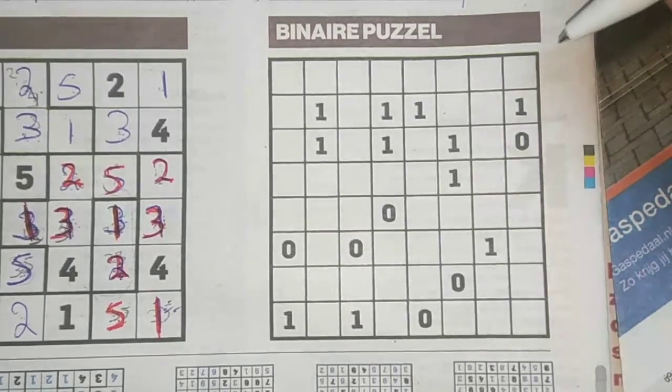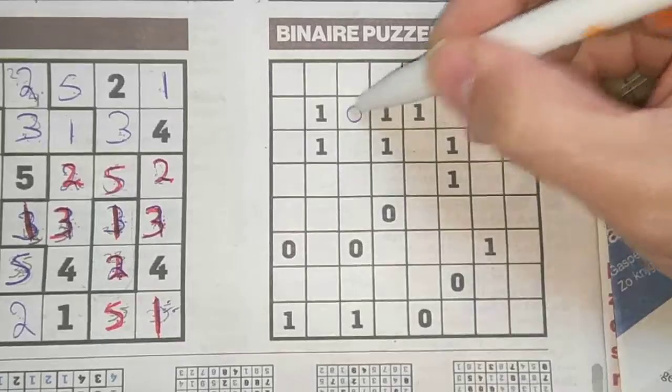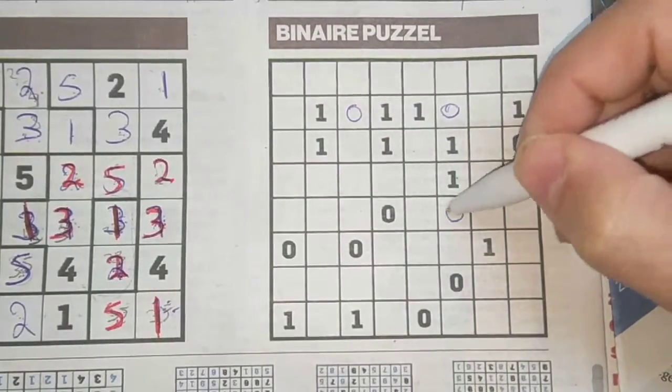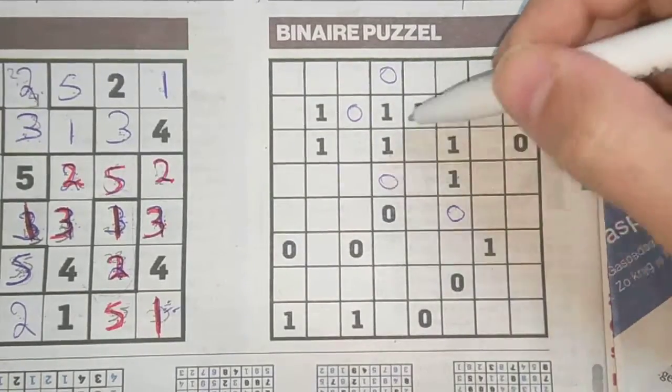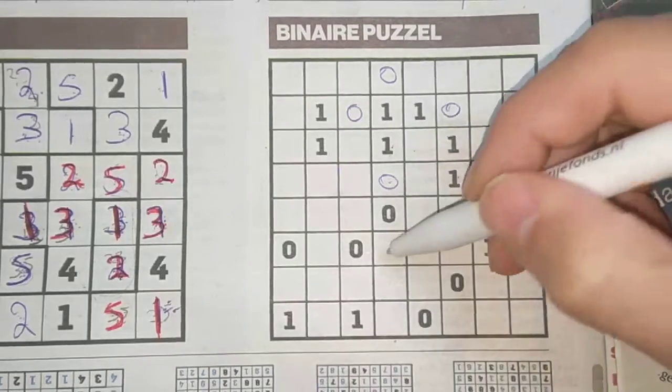So let's get started. Double one, here an O, then O. Double O, here a one, then one.